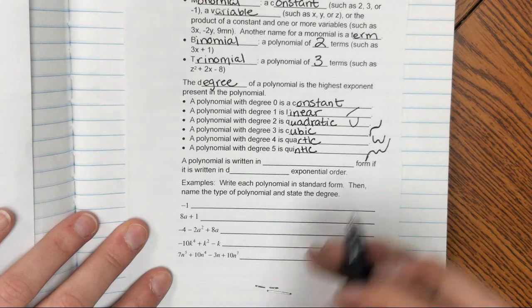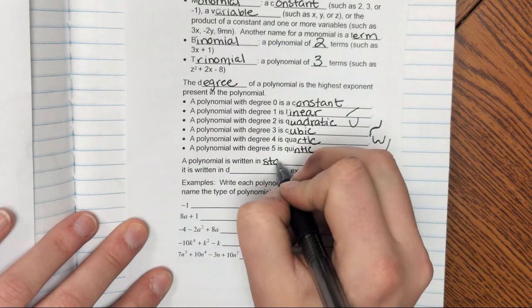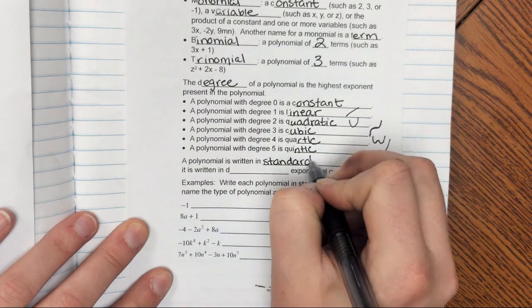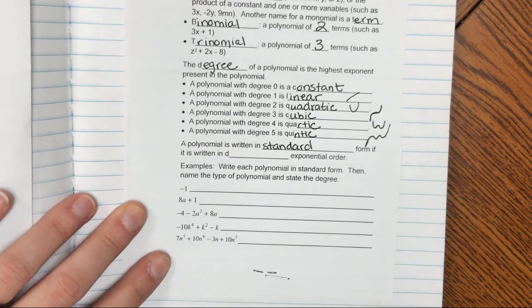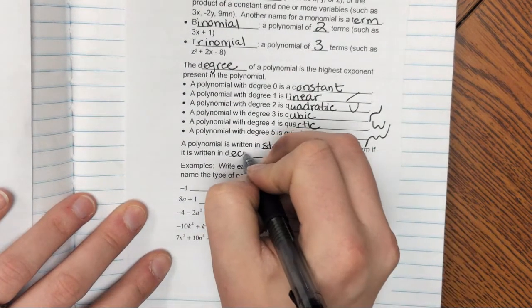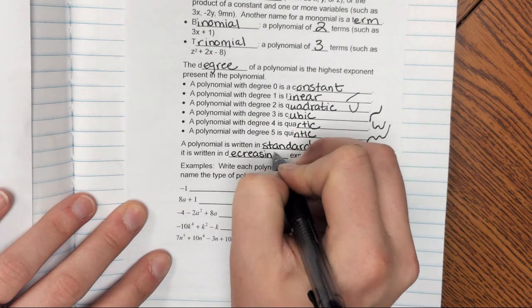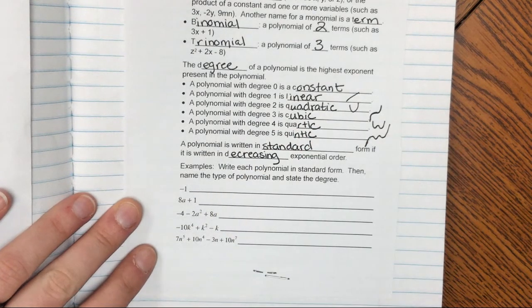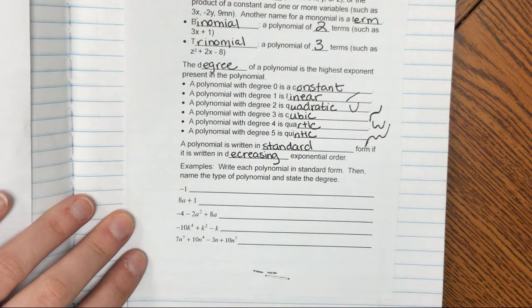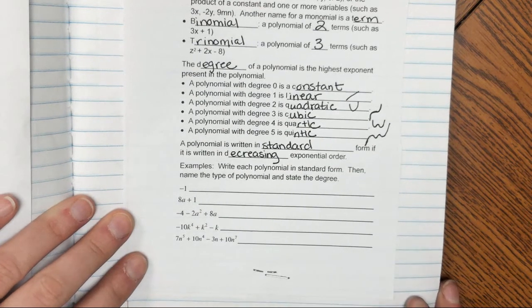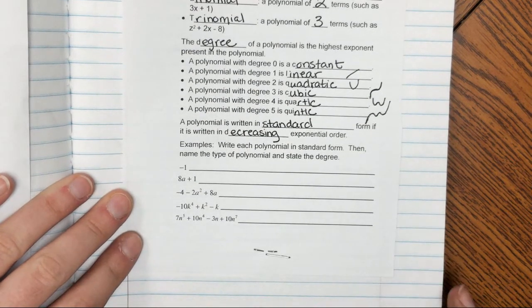A polynomial is written in standard form if it is written in decreasing exponential order. So exponents start high and then go to low. All right, examples. Write each polynomial in standard form, then name the type of polynomial and state the degree.